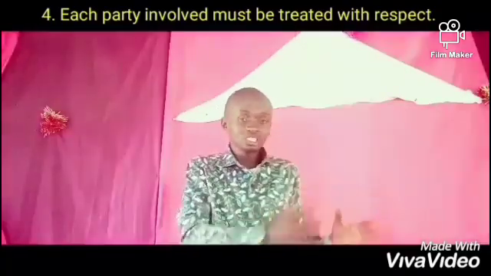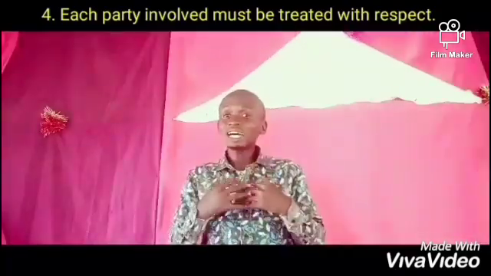What is good for the youth is good for the gender. So you must hold that at the back of your mind in the negotiation process, that each party must be treated with respect.